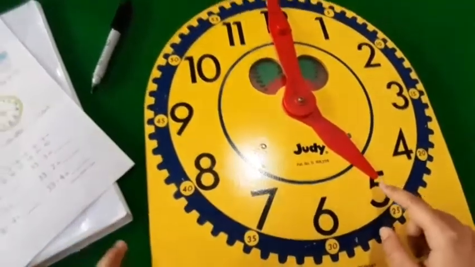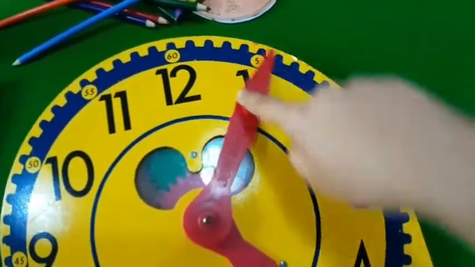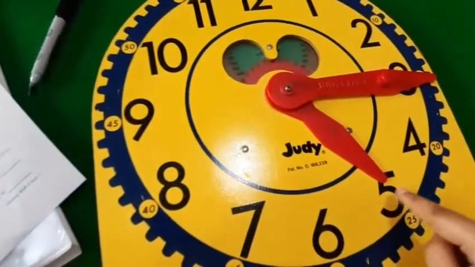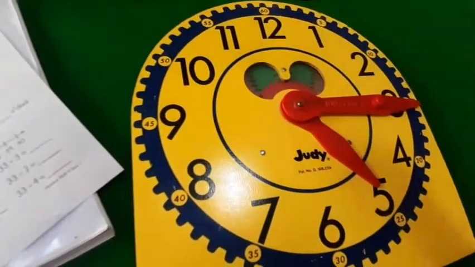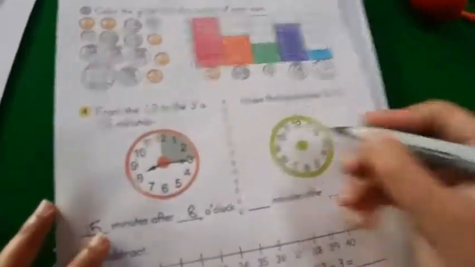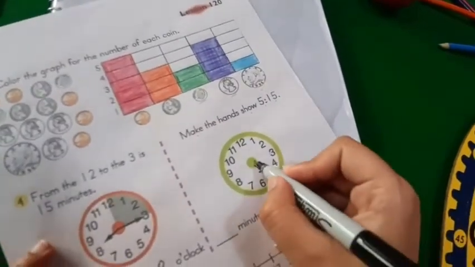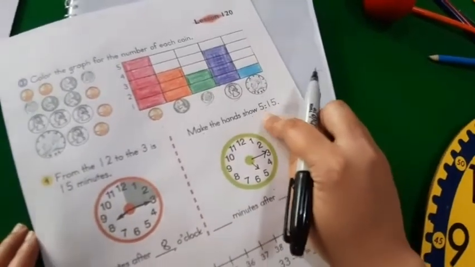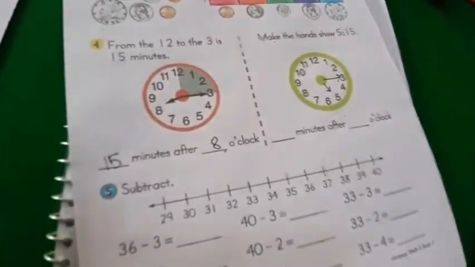And then we're going to see 15 here. What are we going to see? 15. So let's see. 5, 10, 15. We're going to stop at 15. The time is 5:15. Let's make our hands according to this clock. The small hand is going to go at 5 and the big hand is going to go at 3, telling us that it's 5:15. Alright, great. Now let's do the last question.